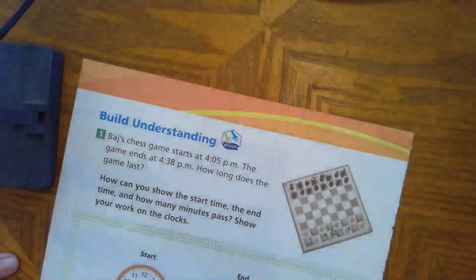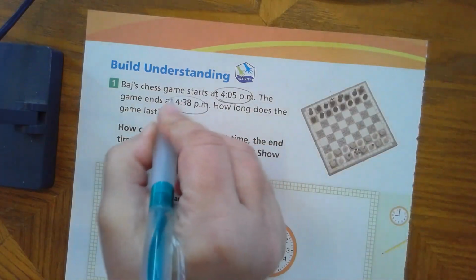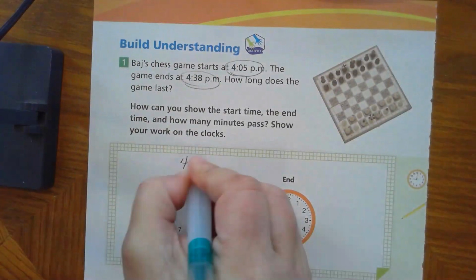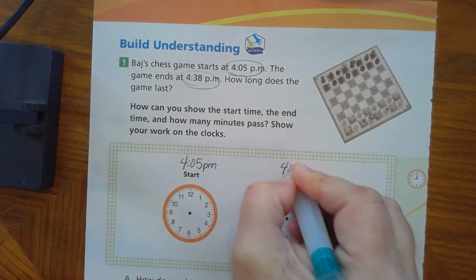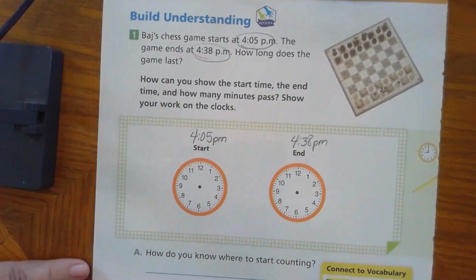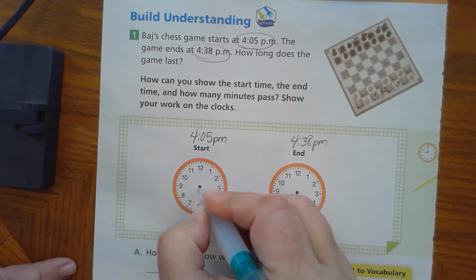And we're going to look at a chess game here. So the chess game starts at 4:05 p.m. and it ends at 4:38 p.m. How long does it last? So, look, they're wanting us to do some work here. So it's starting at 4:05 p.m. and then it stops at 4:38 p.m. So we've got our notes written. So 4:05 is just right here at the 1, because that would be 1, 2, 3, 4, 5.